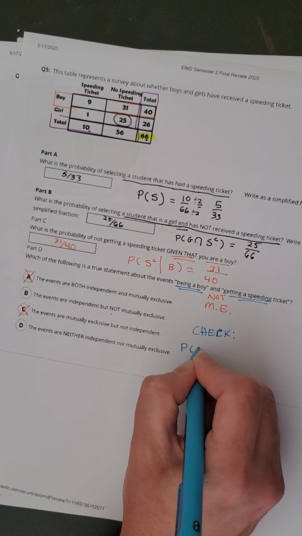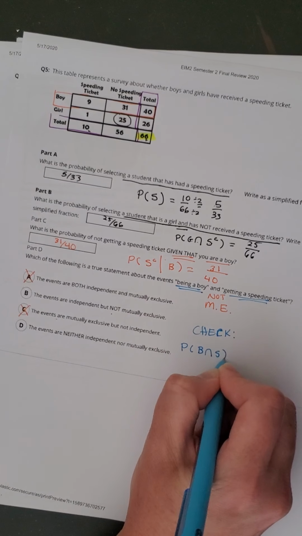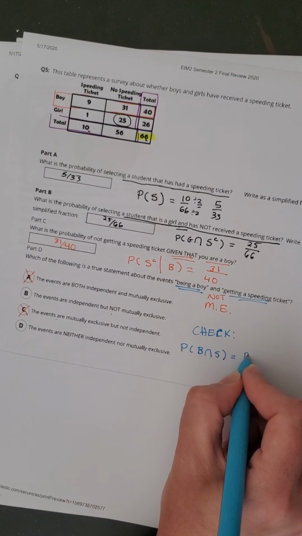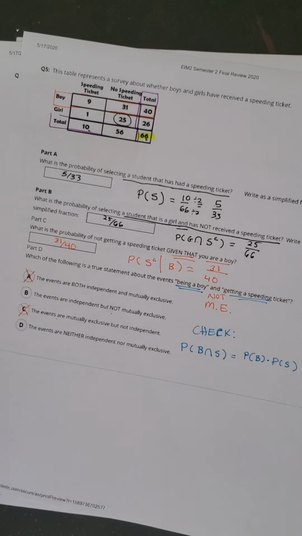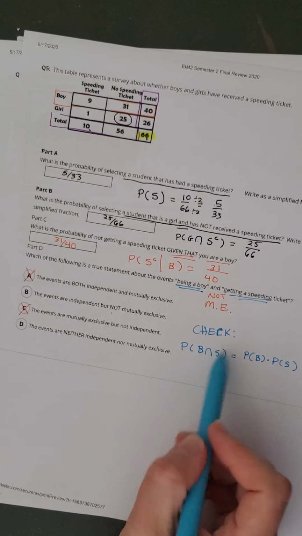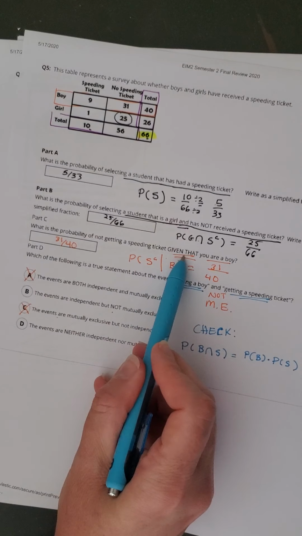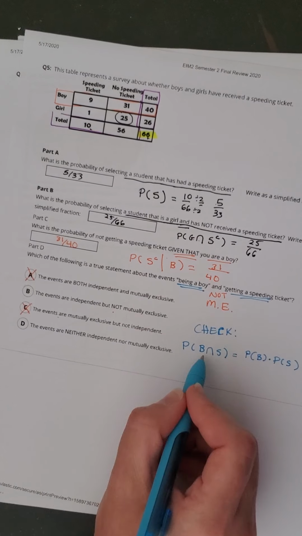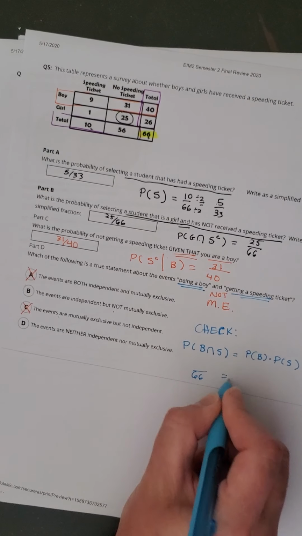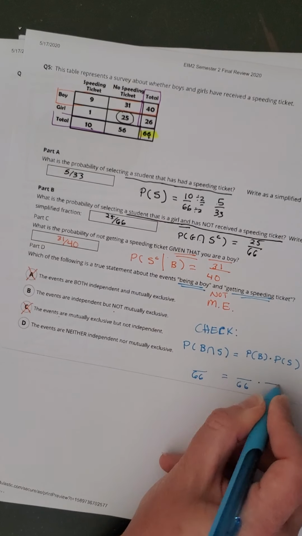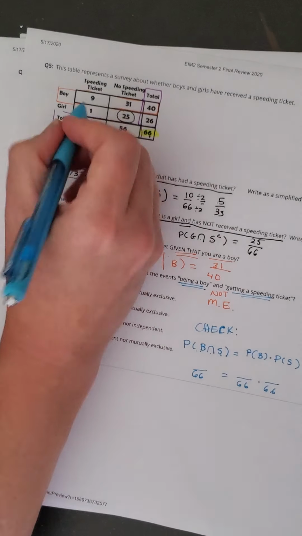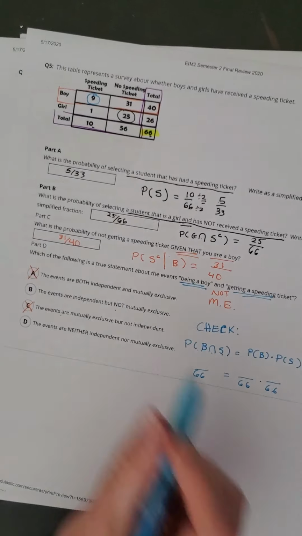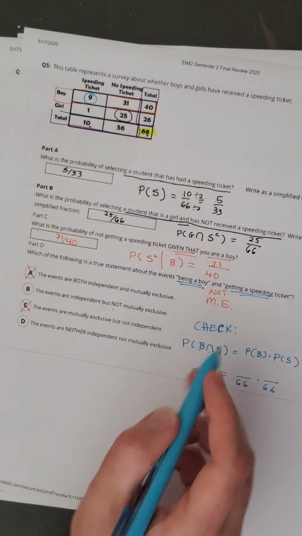Does the probability of being a boy and getting a speeding ticket equal the probability of being a boy times the probability of getting a speeding ticket? Again, no conditional probability here. The only one that's conditioned is this one. So we're going to divide by everybody, so out of 66, the probability of being a boy and getting a speeding ticket is 9, right? They get a speeding ticket and they're a boy.